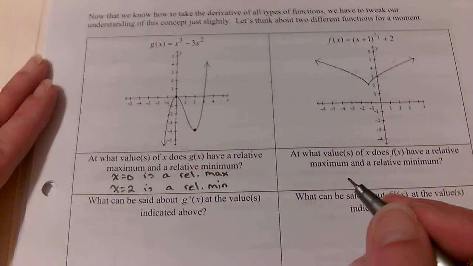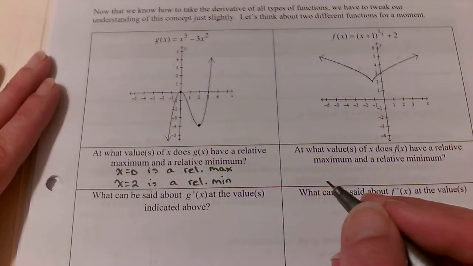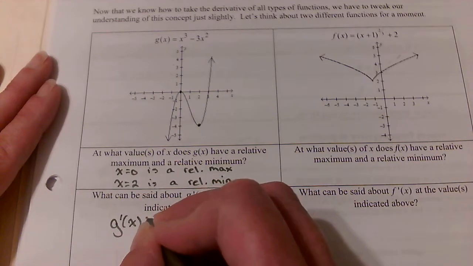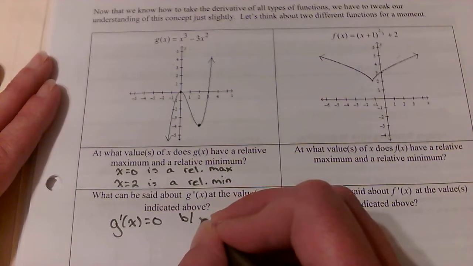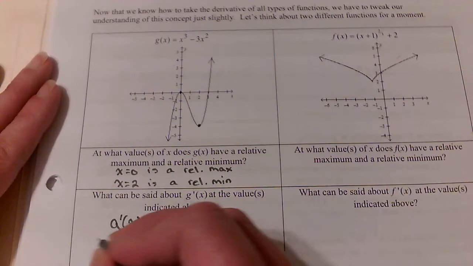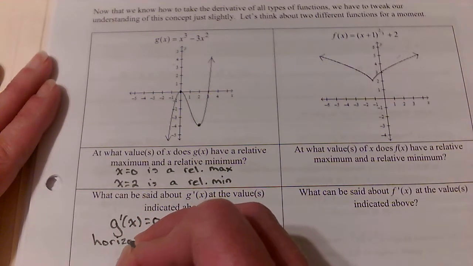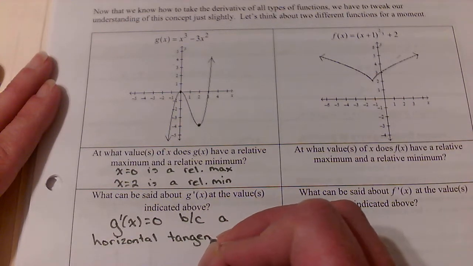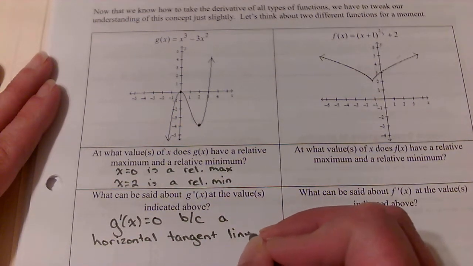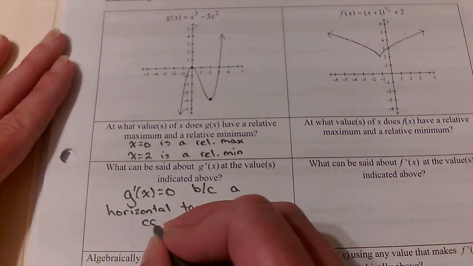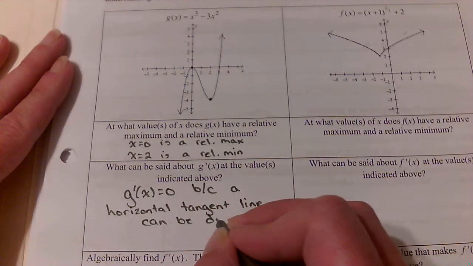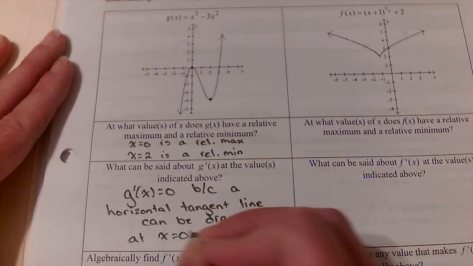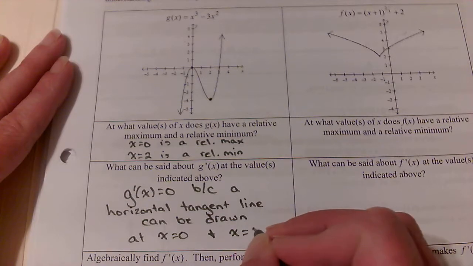What does that mean about g prime at those values? So g prime of x equals 0 because a horizontal tangent line can be drawn at x equals 0 and x equals 2.